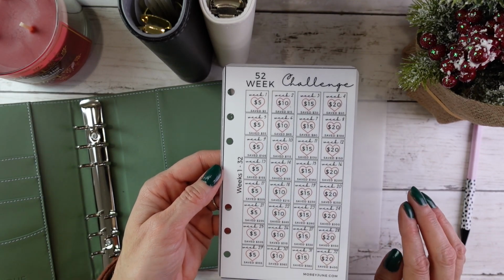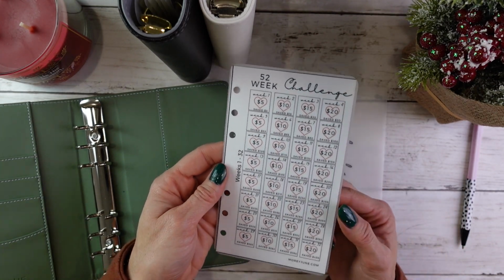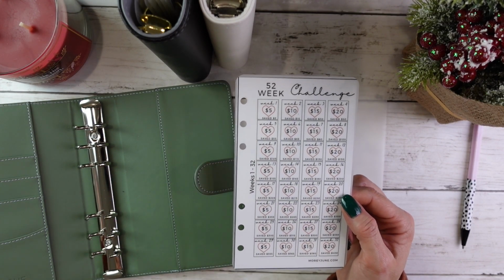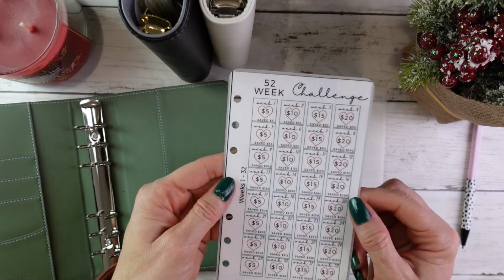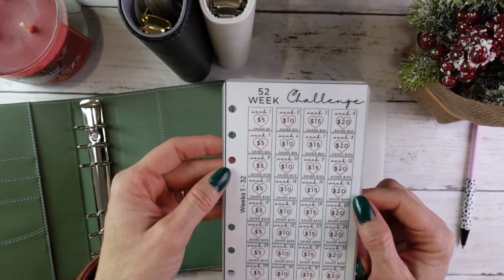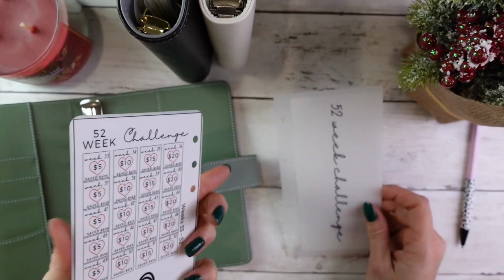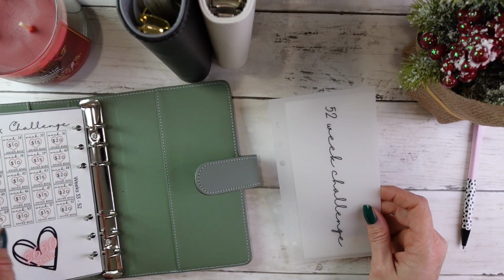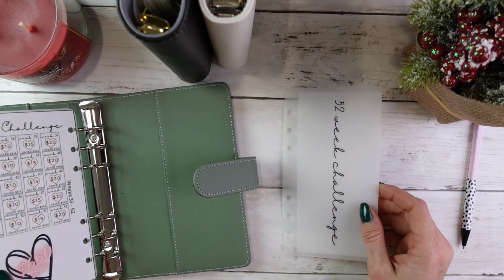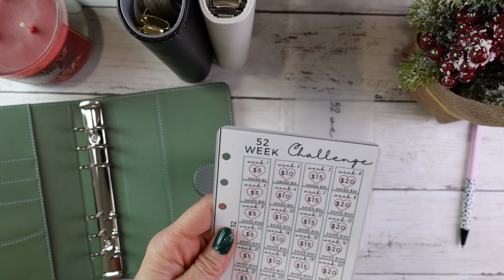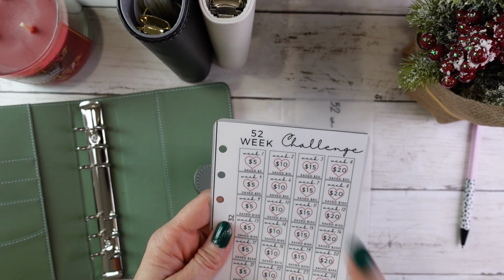I do not have it in me to start right now because this is the beginning of December, and I don't know, my OCD would not let that be okay. So this one I'm going to hold off on, and I'm going to start the first week of January, but it will be perfectly fine. And then whenever I take that money out for the 52-week challenge, these are also laminated, so you can color on it with a dry or wet erase marker.